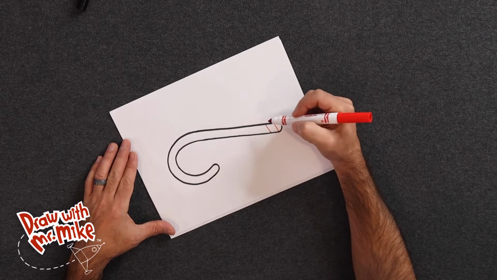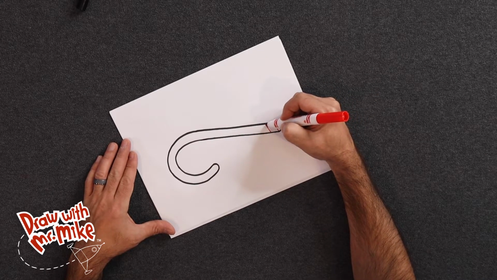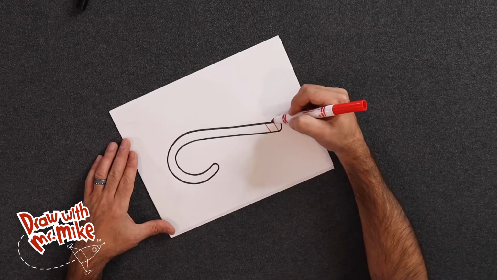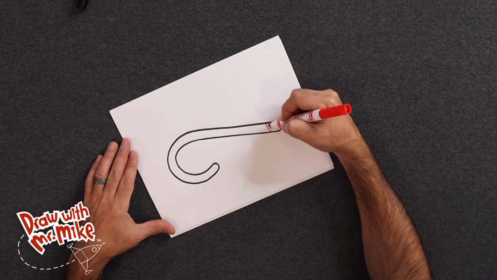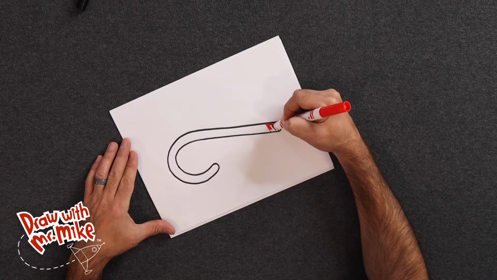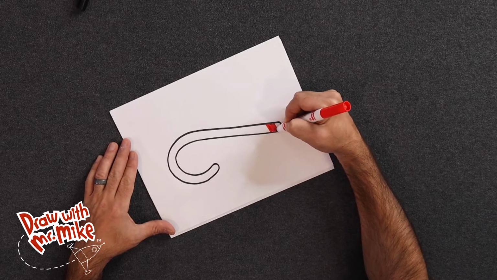And if you're using markers, try to keep the line outside of where the black is for the outline, because sometimes these markers pull the color in from the black and it gets all muddy. Let's fill in that shape, just like that.